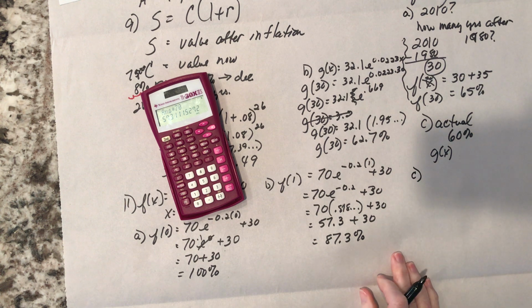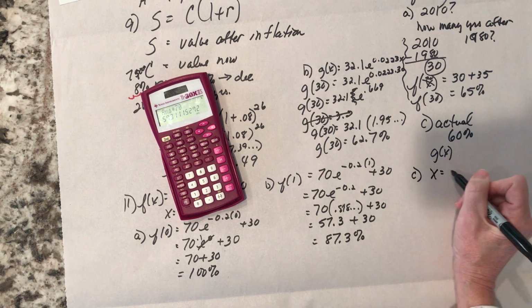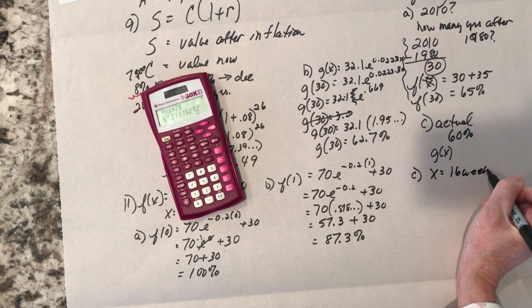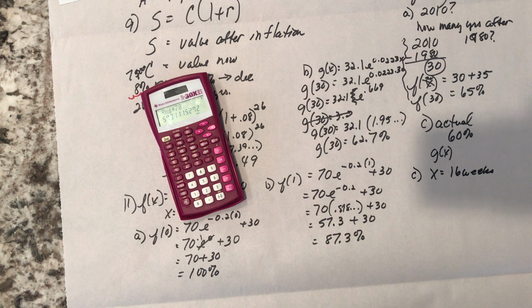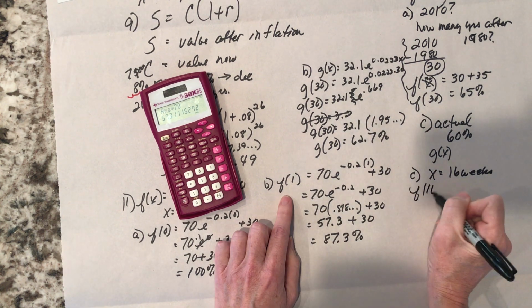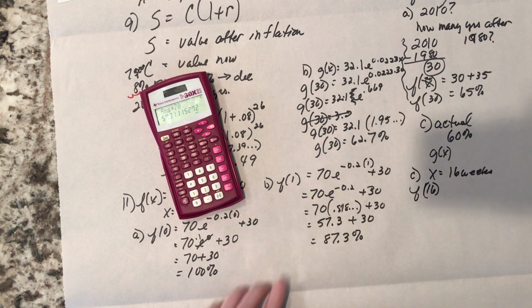Let's look at what percent will you remember after 16 weeks? So here they're telling you the x, and they're asking you to come up with the same thing. What percent will you remember? So we've got f(16) after 16 weeks. Oh, a semester is 16 weeks.